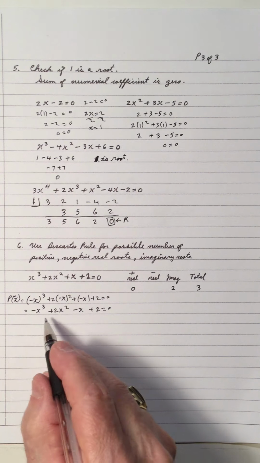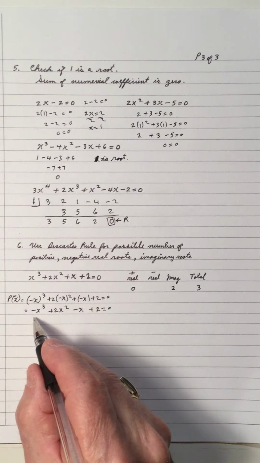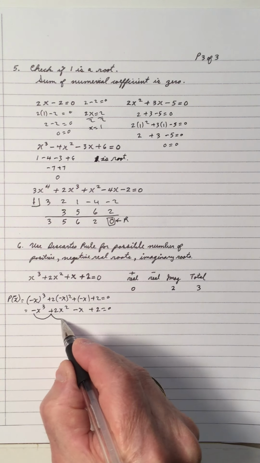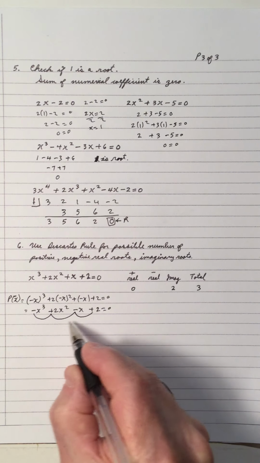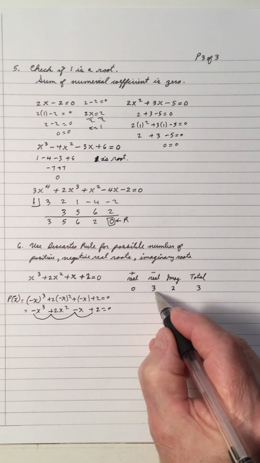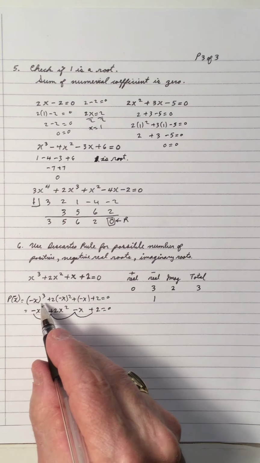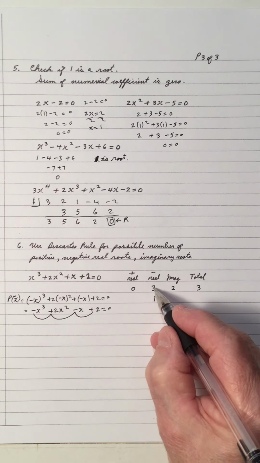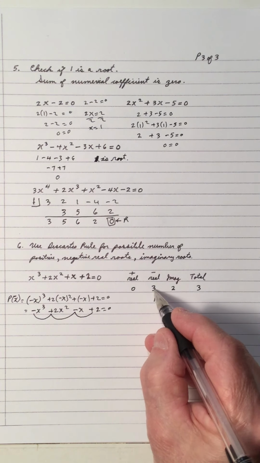Now I check. Notice negative to positive is 1 change, positive to negative is a 2nd change, and negative to positive is a 3rd change. So I have 3 negatives, or I could have 1 negative, because whether you have odd or even roots, you go down in multiples of 2. So you got 3 possible roots, 1, 2, 3. So I could have 3 or 1.